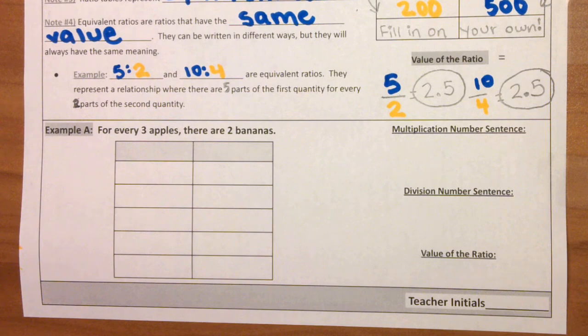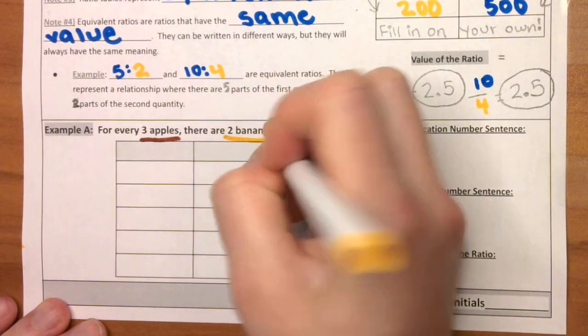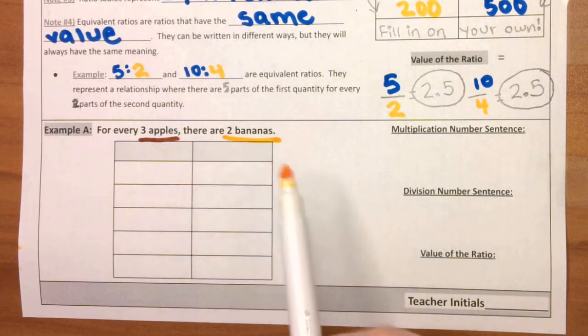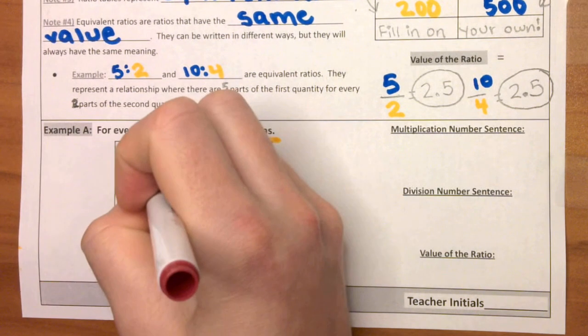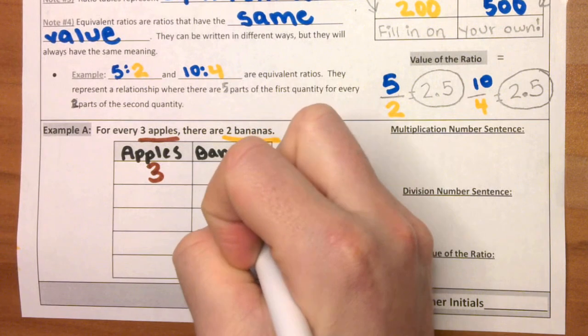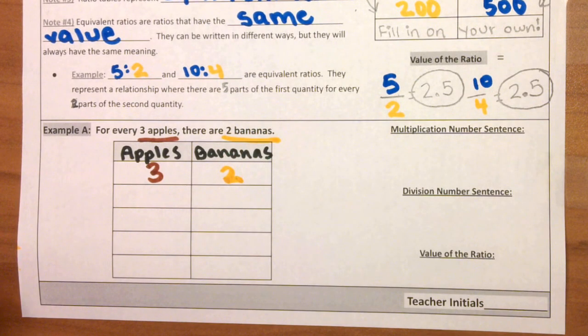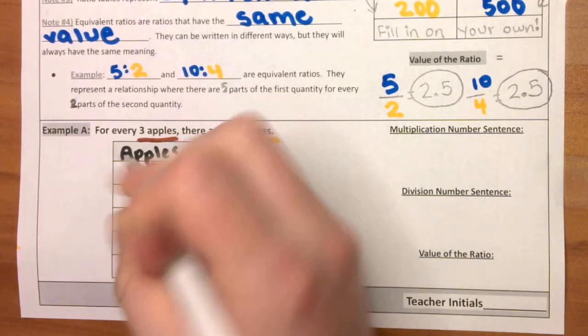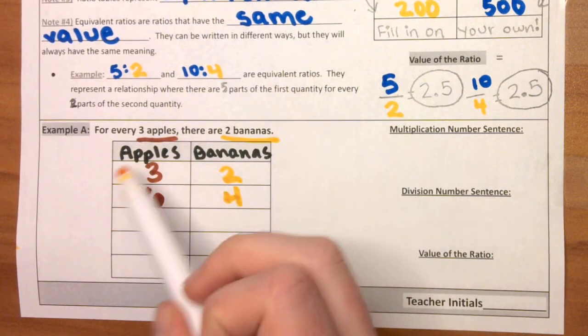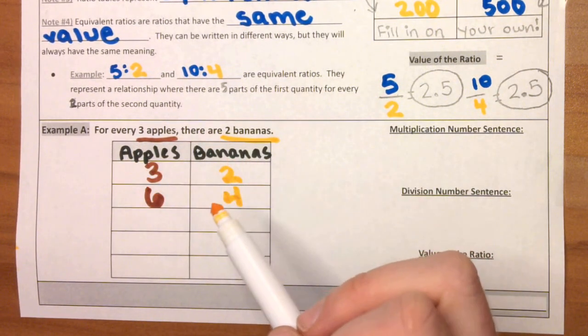Example A says for every 3 apples, there are 2 bananas. So we're going to label our table with apples and bananas. Now we can fill in our ratio table. So we have 3 apples for every 2 bananas. To make equivalent ratios, we need to multiply both of these numbers by the same thing. So I always like to double it first. 3 times 2 is 6, and 2 times 2 is 4. So I added another 3 here, another 2 here.